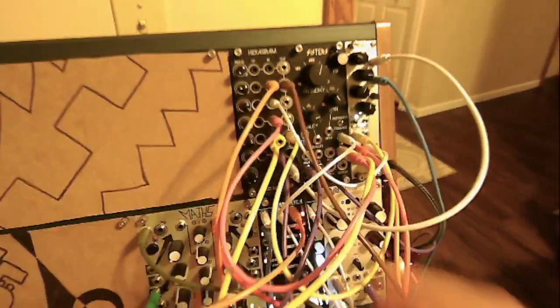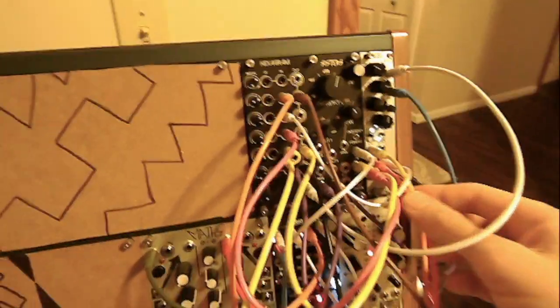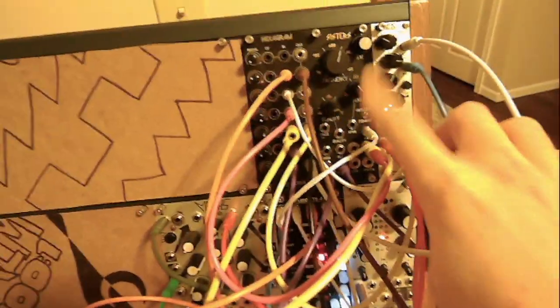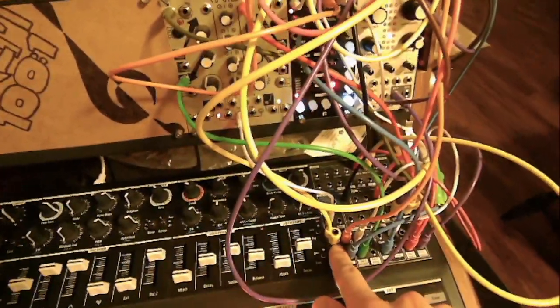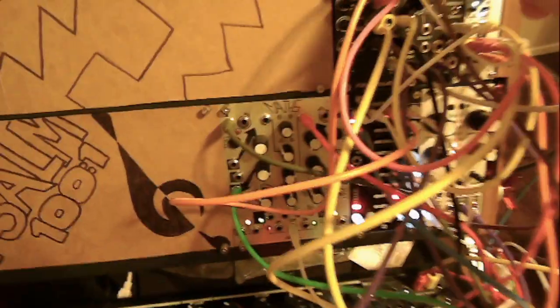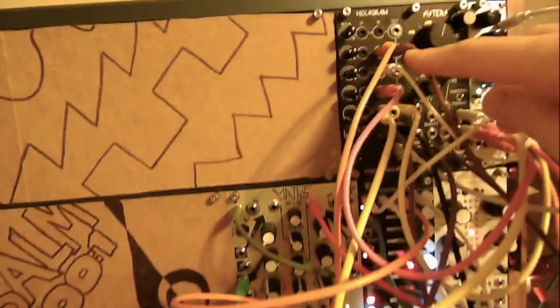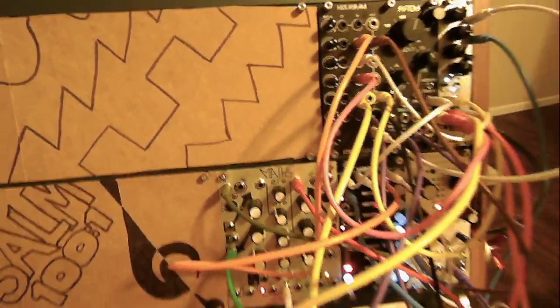And then I had to be a little creative to mix my stereo effects in with my mono Three Sisters here. So one of the channels is being mixed down here on this tiny little mixer. The other one's being mixed in my Hexagram, and those are being sent out to the ears up here.